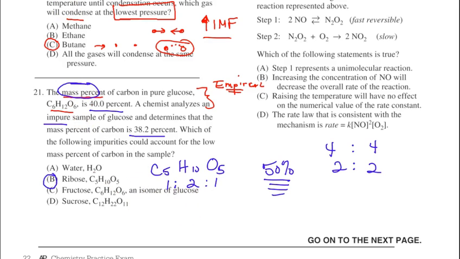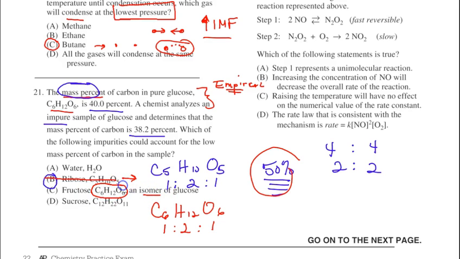Well, what's glucose? Glucose is C6H12O6. So that's a 1 to 2 to 1 ratio. So if you had some ribose impurities, even though it has a different molecular formula, it has the same exact ratio percentage-wise, so that would not lower it. It wouldn't change it whatsoever. And look at fructose, C6H12O6. It's an isomer of glucose. For the same reasoning, it's got the same ratio, so it would have no effect.